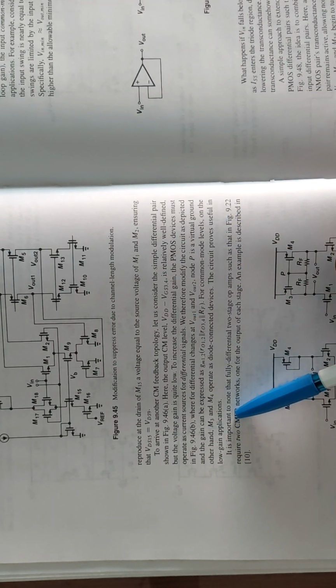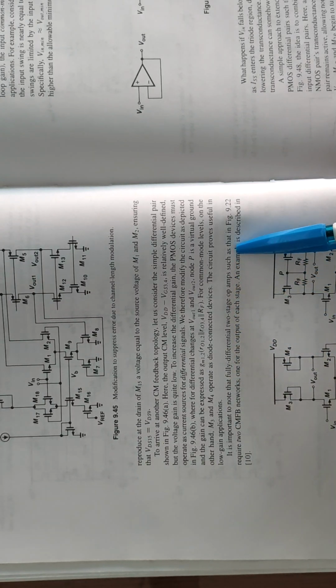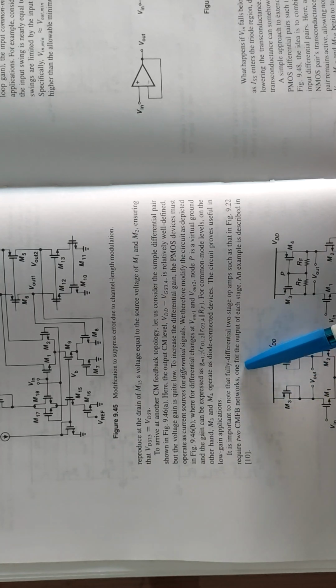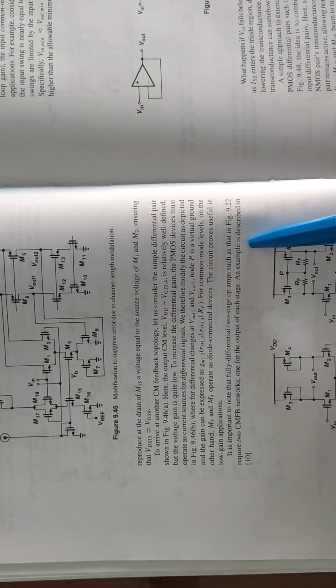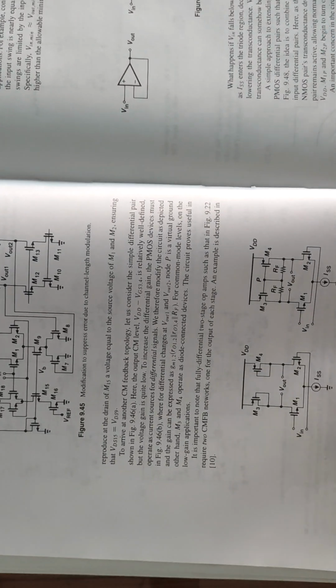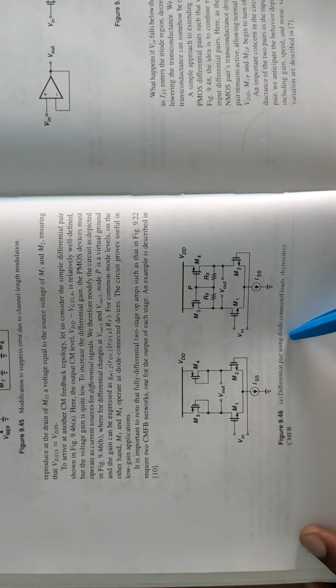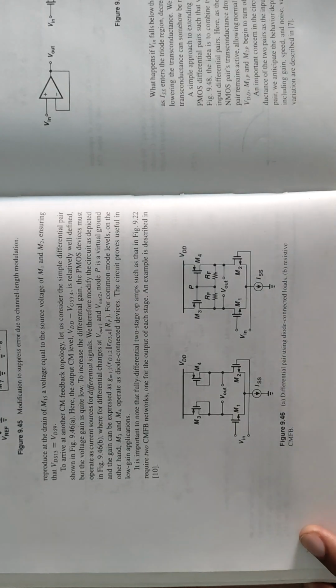It is important to note that fully differential two-stage op-amps such as that in the figure require two CMFB networks, one for the output of each stage, and an example is described in a differential pair using diode connected loads with resistive CMFB. Thank you.